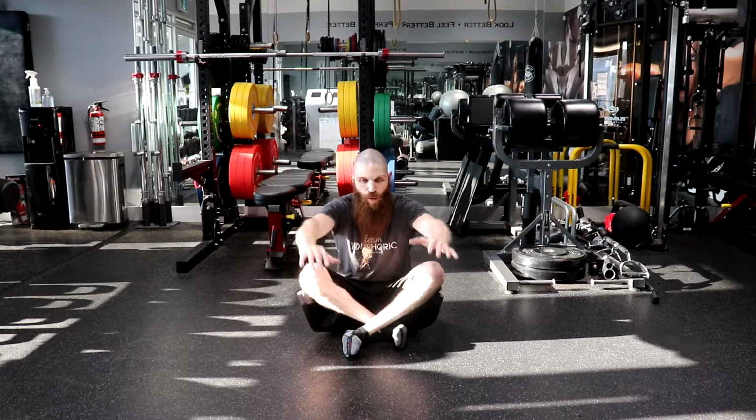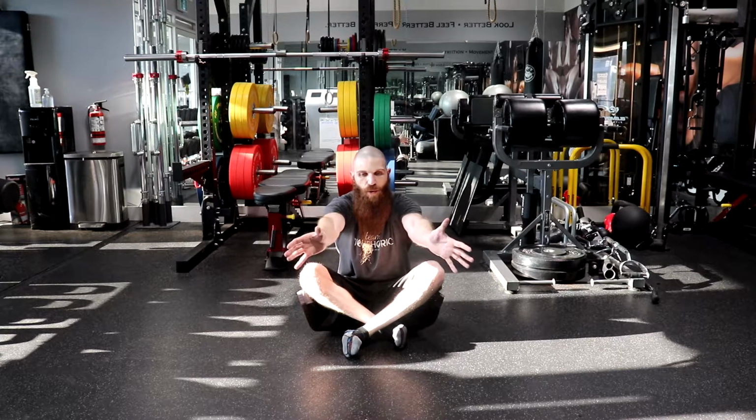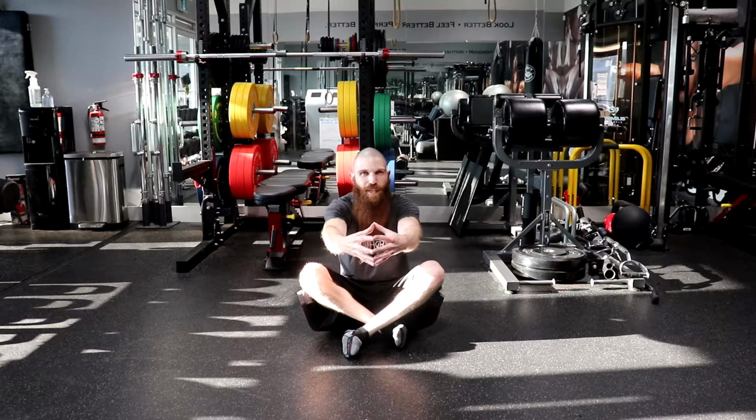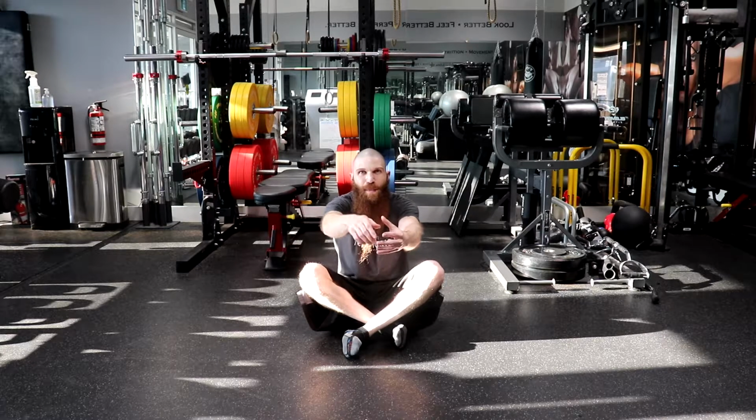tension. With the arms, we want our arms maximally extended at the elbows, and we want to bring our hands together until our fingertips are touching. We want them just gently touching, so we're not going to press in with the fingertips. If we were to have a piece of paper in between them, you should be easily able to glide that piece of paper up and down.